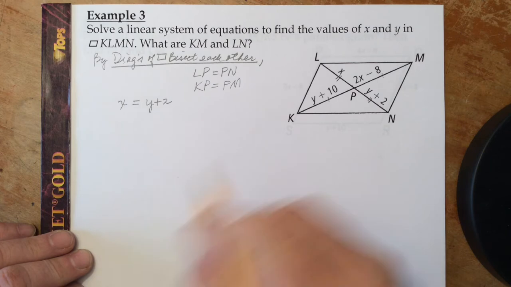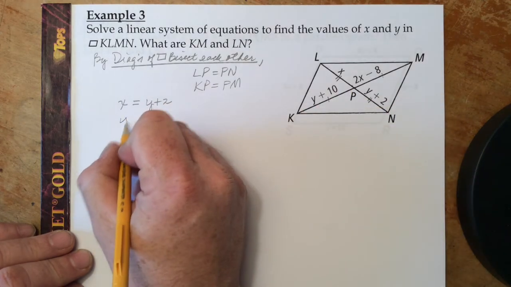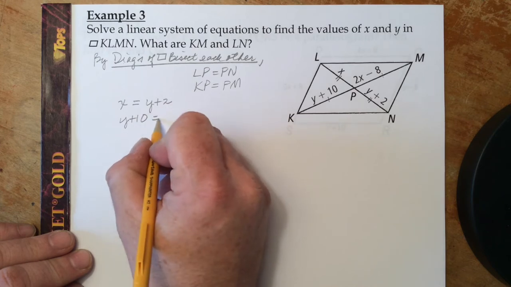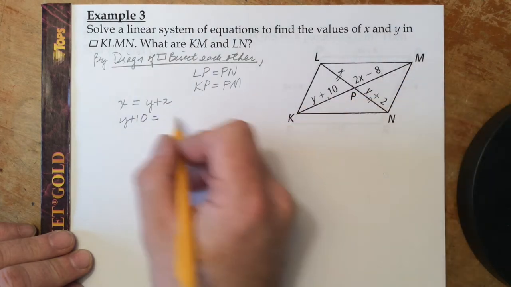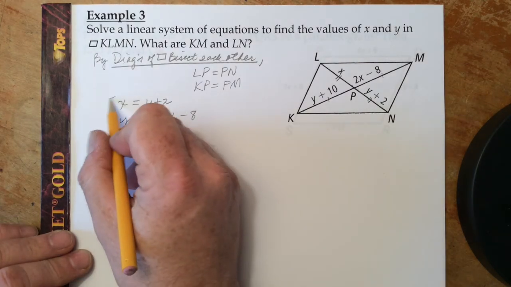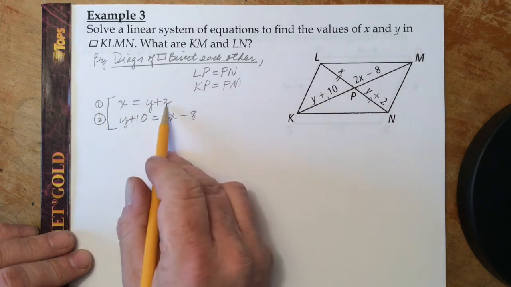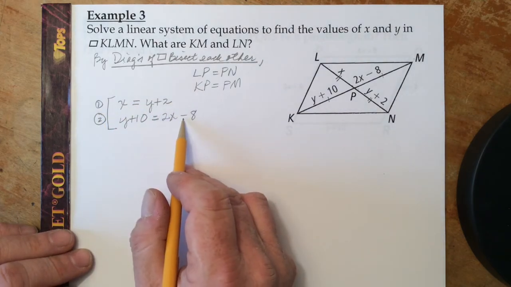Our other equation comes from the other diagonal. KP, which is y plus 10, must equal the length of PM, which is 2x minus 8. Now we have two equations, equation 1 and equation 2. Both have two different variables in them. Recall there are several ways to solve systems of equations that you learned in Algebra 1. Most of the time we will be using only one of those methods, substitution.